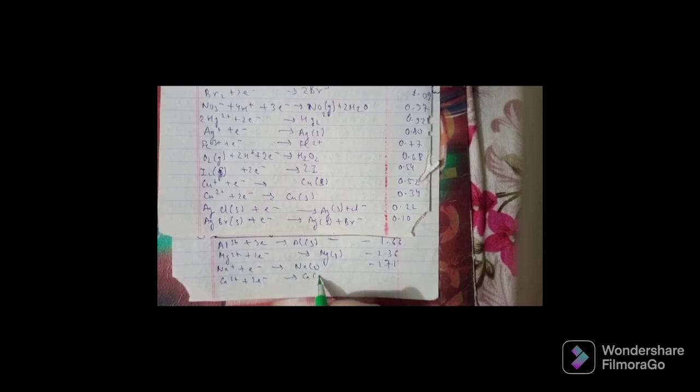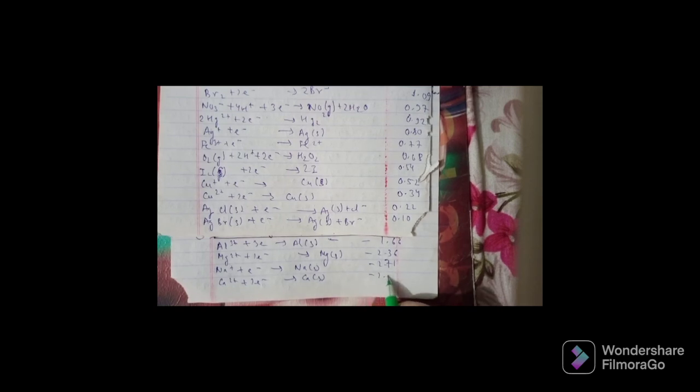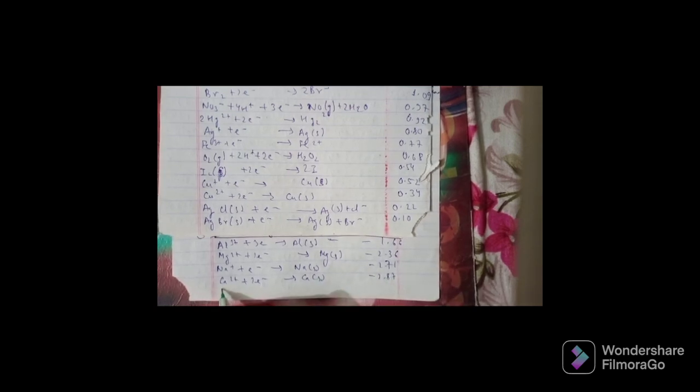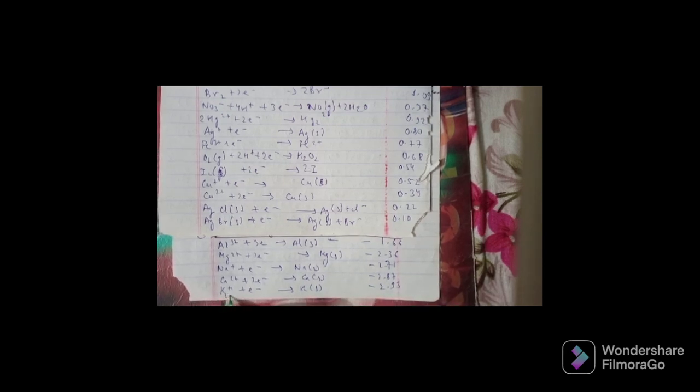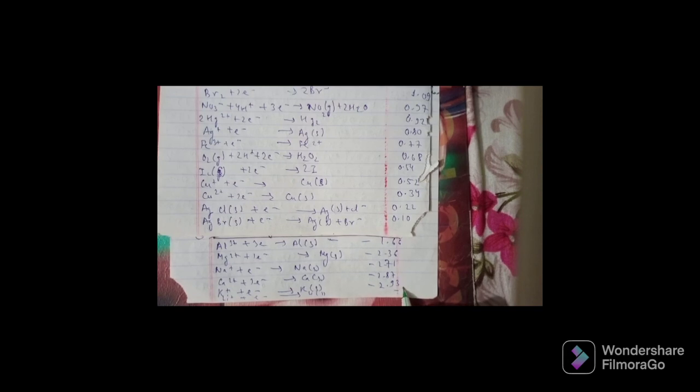It will give you Ca in solid, at minus 2.87. Another we have is K plus electron. It will give you K in solid, at minus 2.93. For the lithium ion, lithium plus electron will give you lithium in solid, and that tendency is minus 3.05.